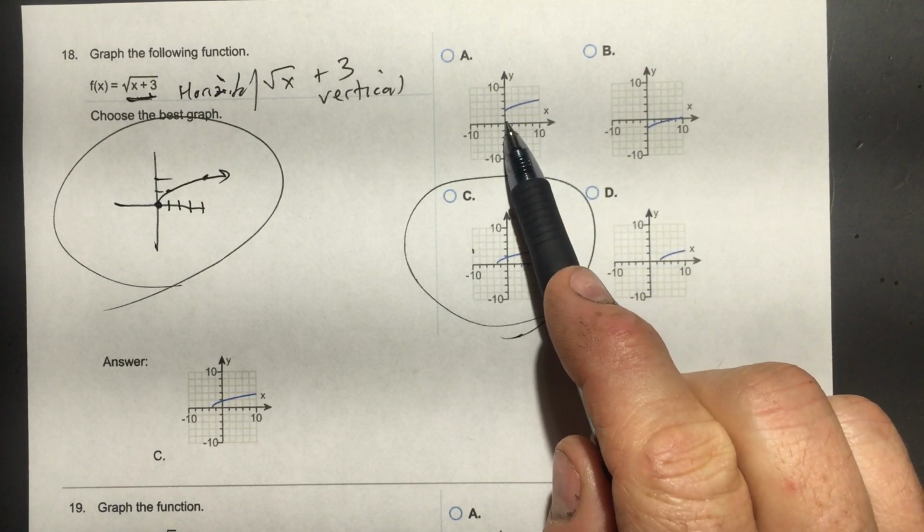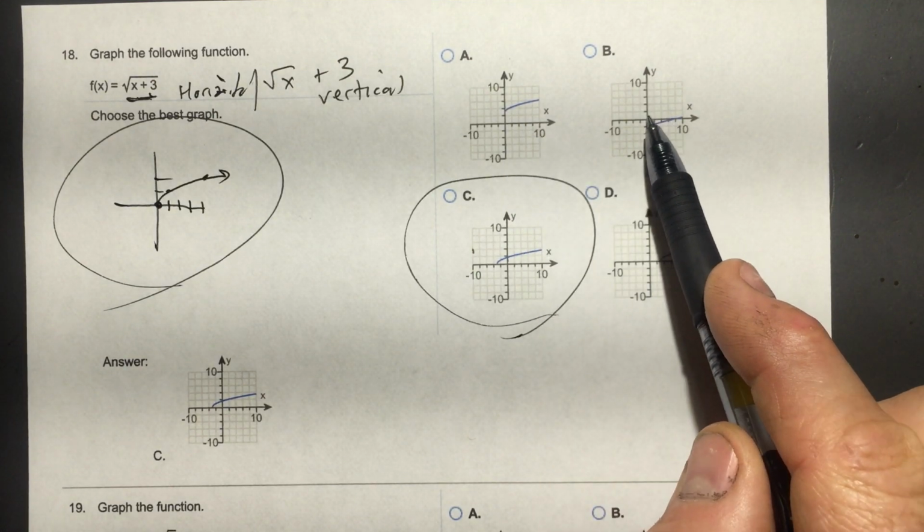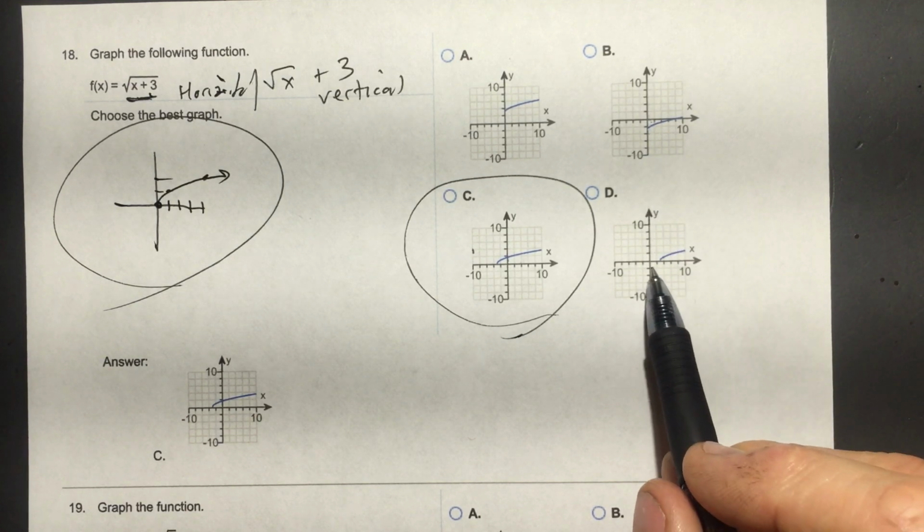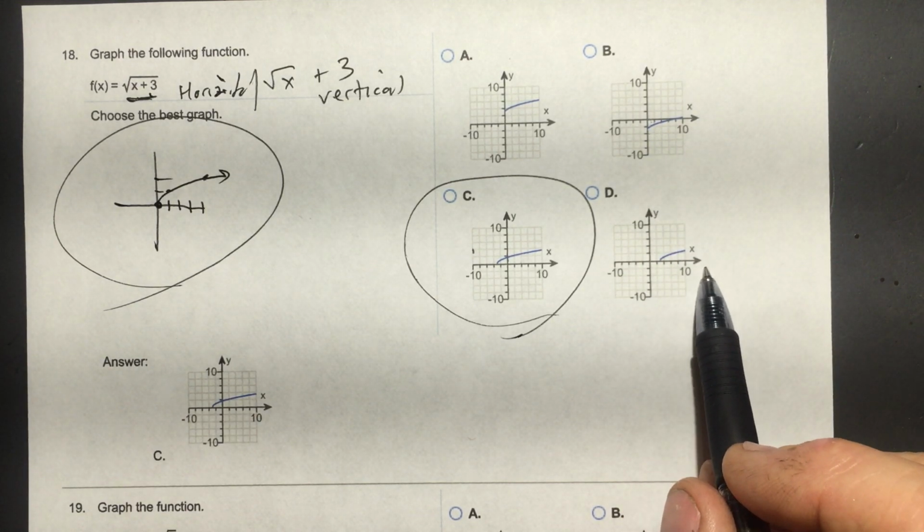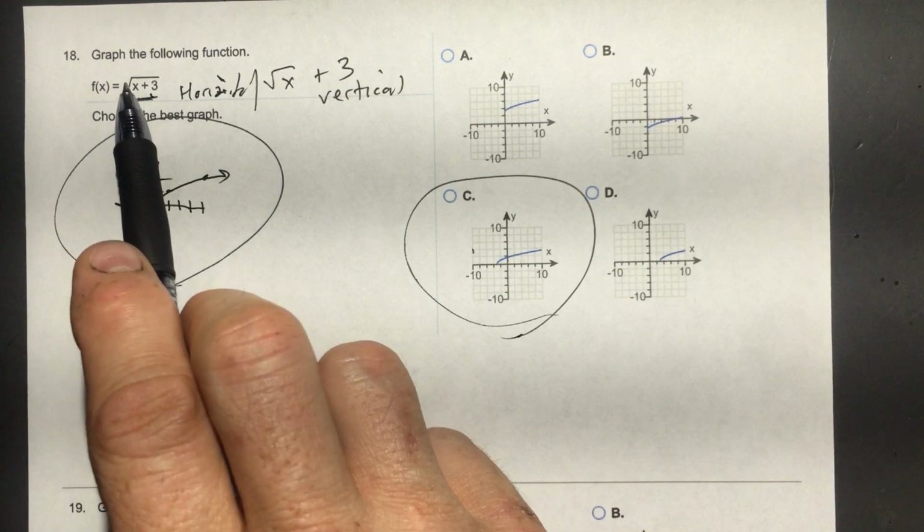Okay, see, this looks like it's moved up 3. This looks like it's maybe moved down 3. This looks like it's moved to the right 3. Okay, but this one moves to the left.